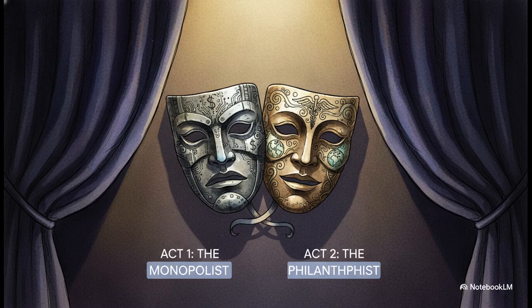To make sense of it all, we're going to break this down into 2 acts, kind of like a play. Act 1, we're calling The Monopolist. That's the story of how Microsoft, with Gates at the helm, became this absolute titan through some really aggressive and, as it turns out, illegal business tactics. Then comes Act 2, The Philanthropist. This is where that same incredible power gets aimed at solving the world's biggest problems. But, as we'll see, the results were complicated.